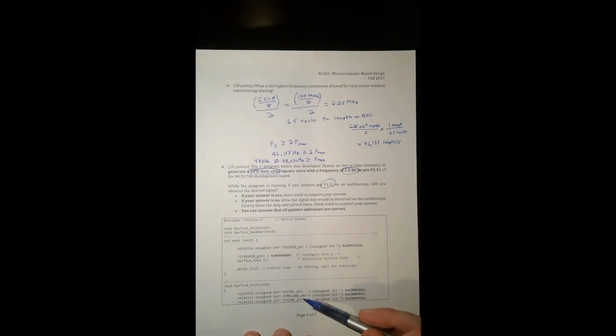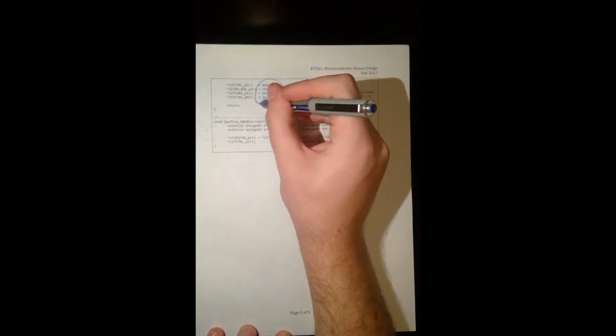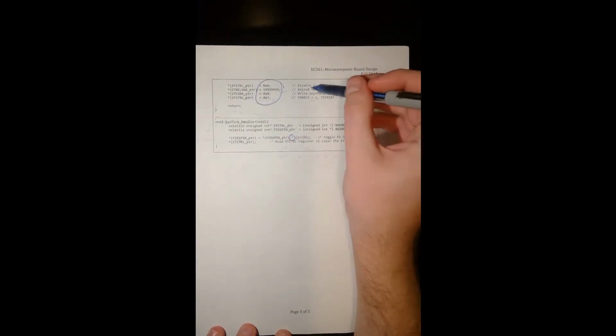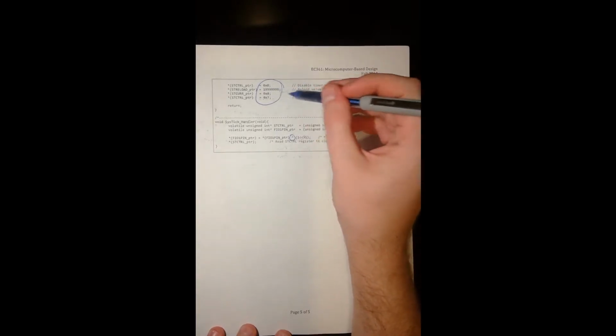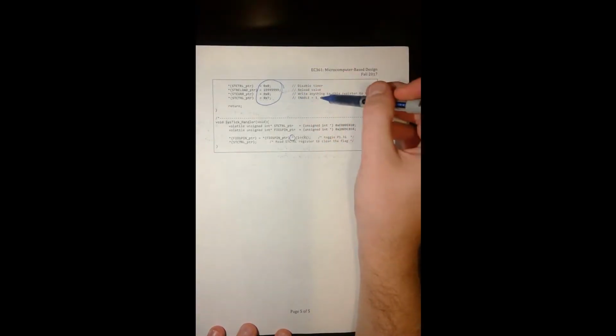So we want to figure out what the actual timing of this timer is. It says we can assume that all of the pointer addresses are correct, so we can take the registers at face value. Let's look at our sys-tick init. This is just setting up the registers, so again, we'll take those at face value. Really all we need to look at are these values here. We disable the timer, we set the reload value, we write anything to that register to clear it, and then we enable the timer.